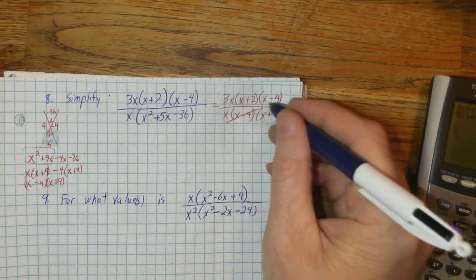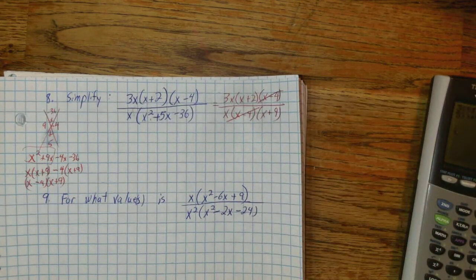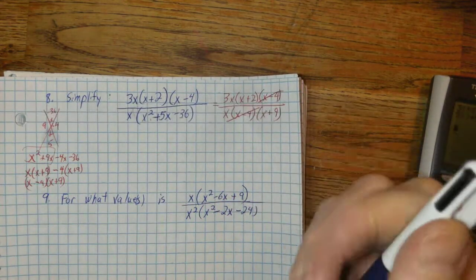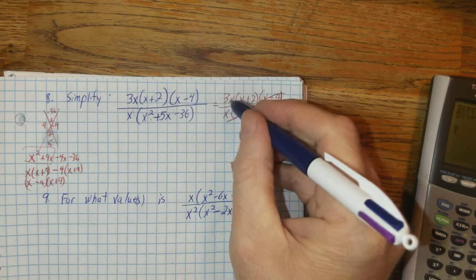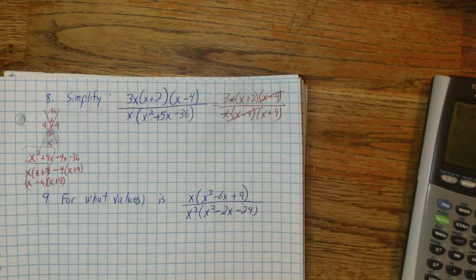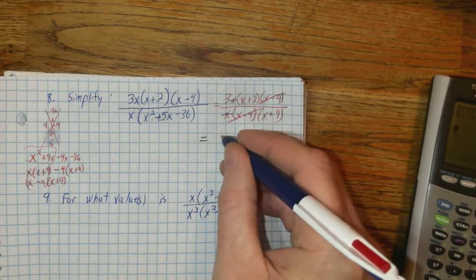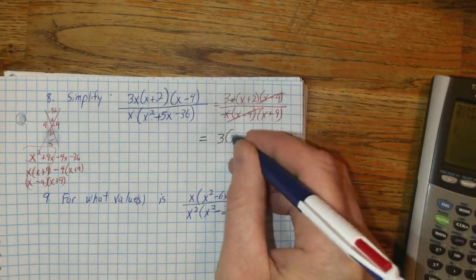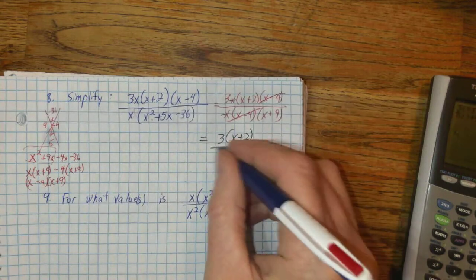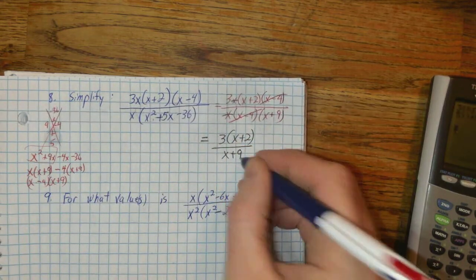And I'm going to cancel that out and cancel that out. I'm also going to cancel these x's out. This is all factored, and I'm going to write my final answer: 3 times x plus 2 over x plus 9.